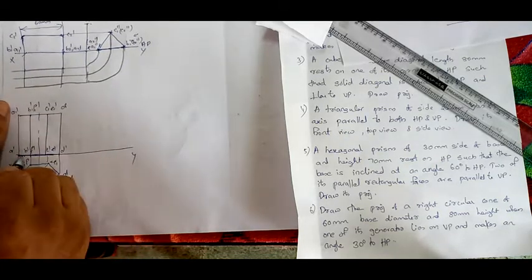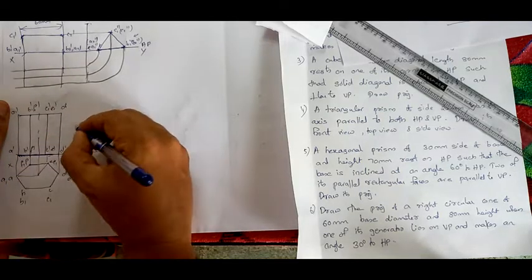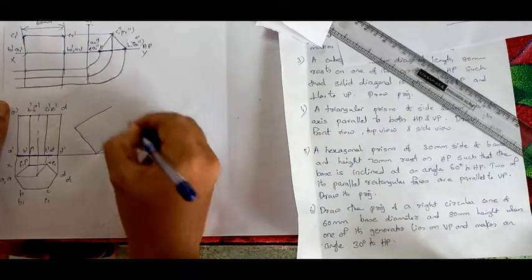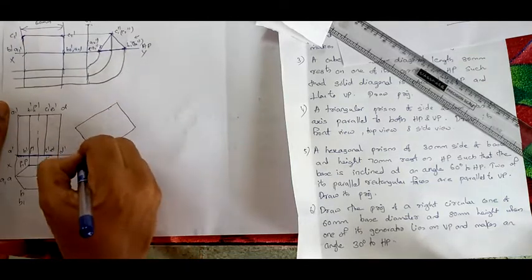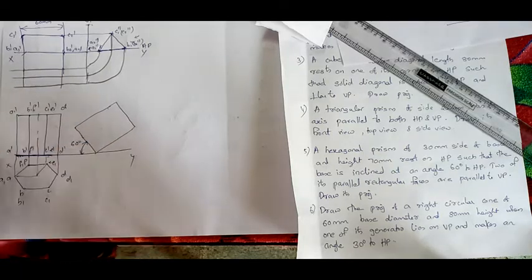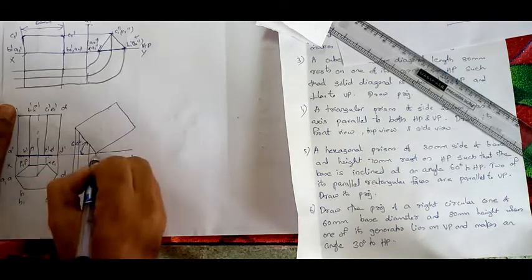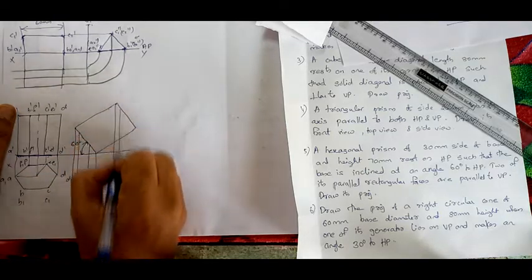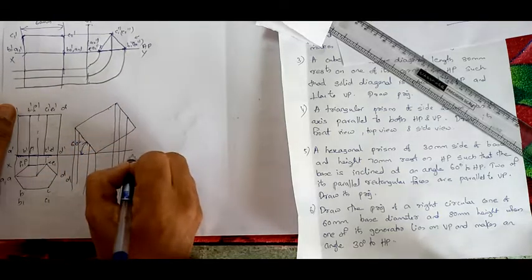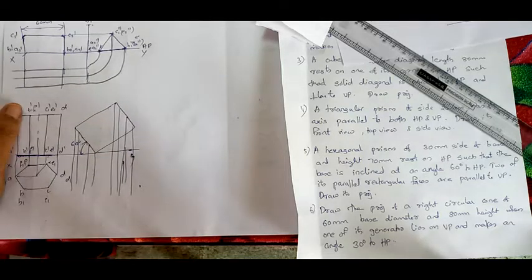Now this is your base, right? So redraw this in such a way that this is your base. This base is inclined 60 degree to HP. So if we are rotating like this also, these two faces will be perpendicular, so it will not affect our question. So you have to project and find the corresponding faces.